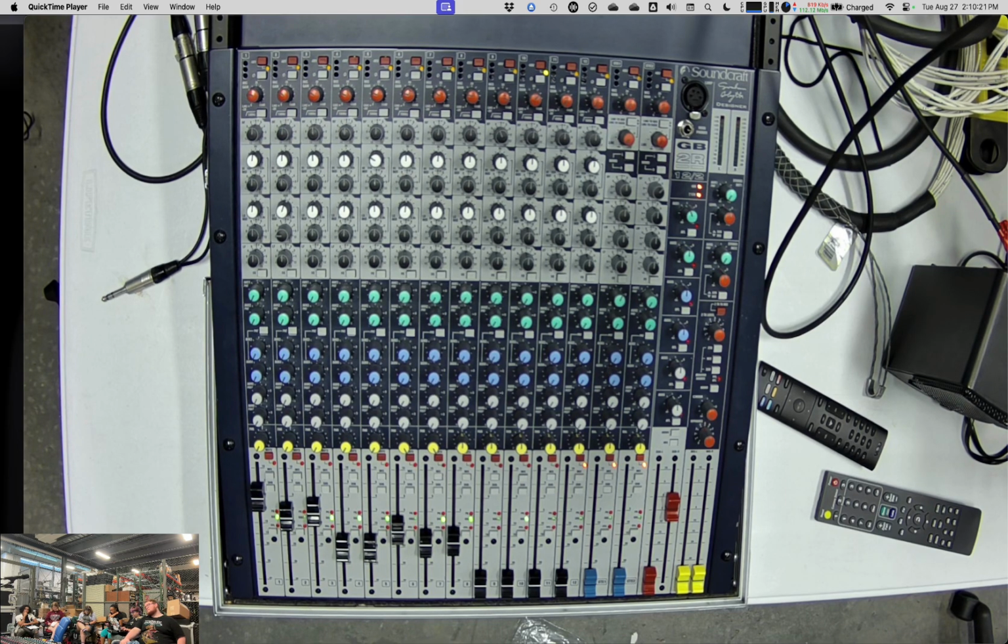All right, I'm going to plug this into aux 3. Aux 3 of what channel? Well, there's an output on the console called aux 3. Oh, so all channels go to that aux? If I want them to. What if you don't want them to? I don't have to.